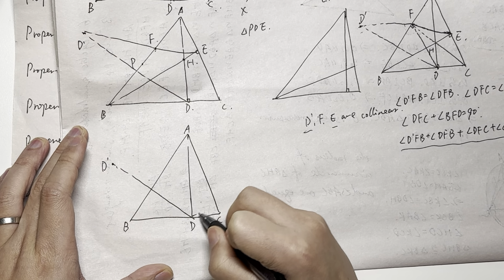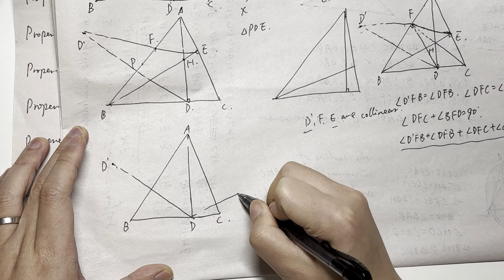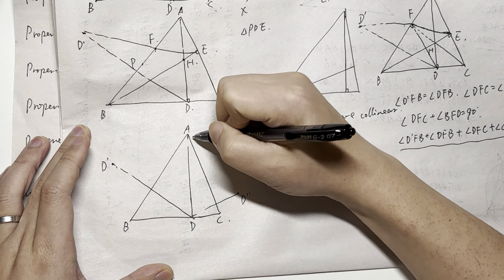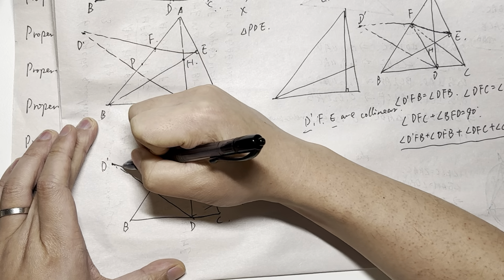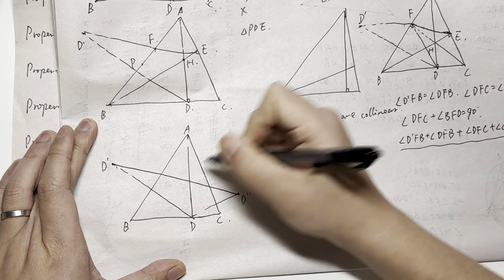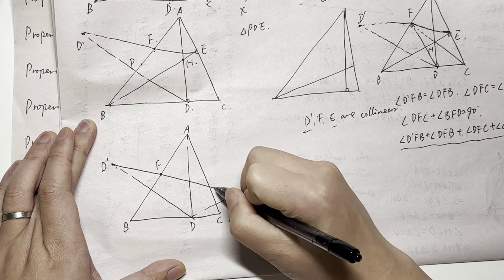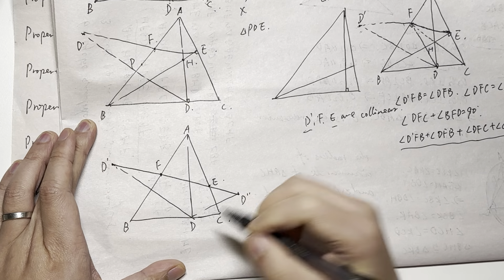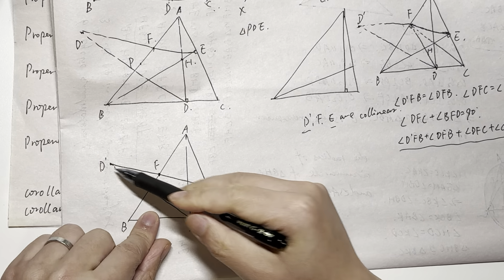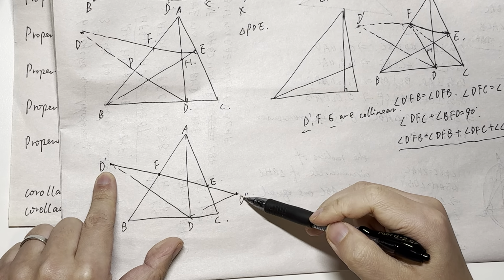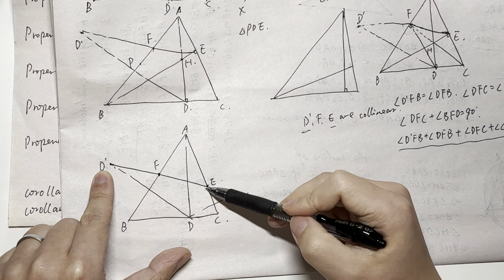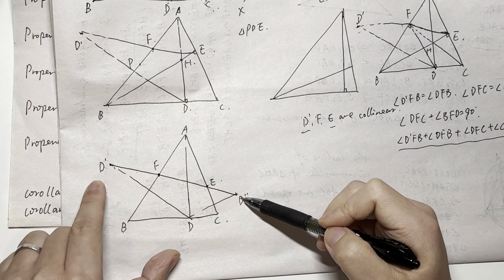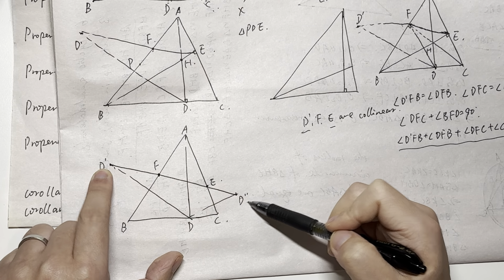And we can do D double prime. And then we just connect D prime to D double prime. And we call this point F, this point E. We say that this gives the shortest perimeter of the triangle FDE, right? Because it's the distance from D prime to D double prime, right?